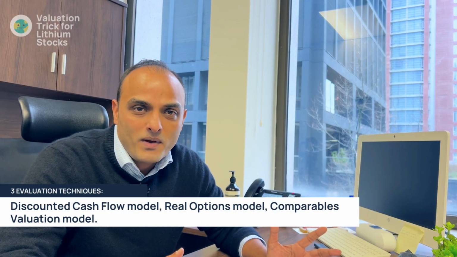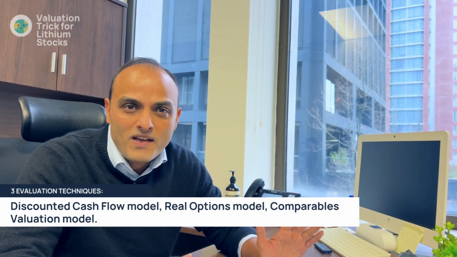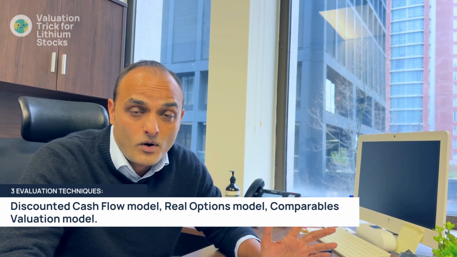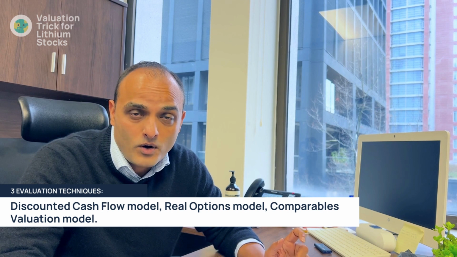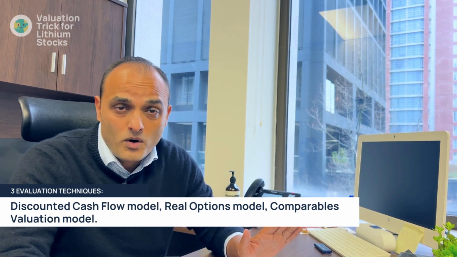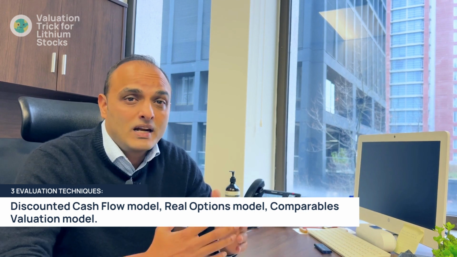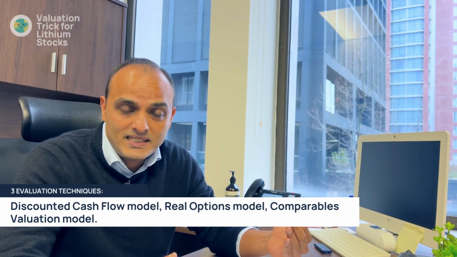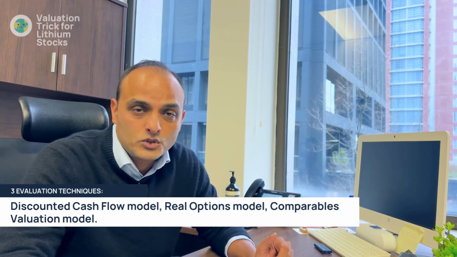Alright, so when we value mining companies, we typically use 3 valuation techniques. Number 1, a discounted cash flow model or a DCF model. Number 2, a real options model. And number 3, a comparables valuation model. Now the first 2 models can be time sensitive and require extensive due diligence, but the third one is relatively easy and quick, and that's the model I'm going to show you in this video.